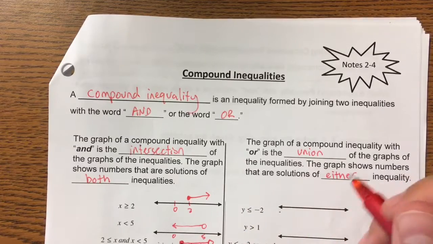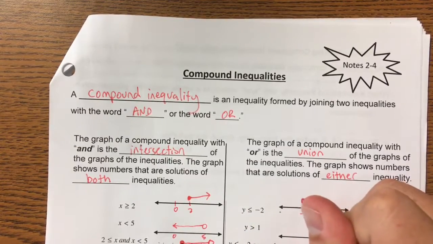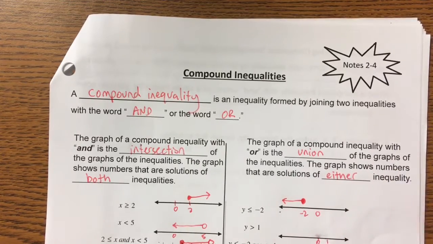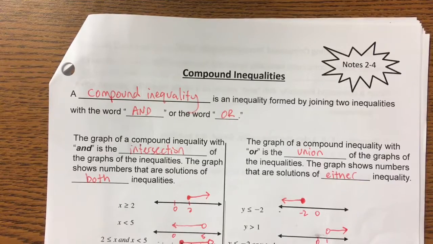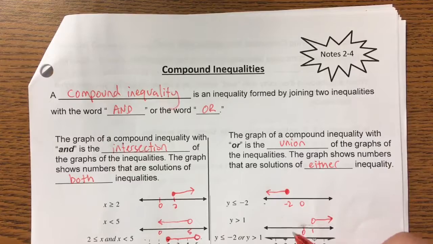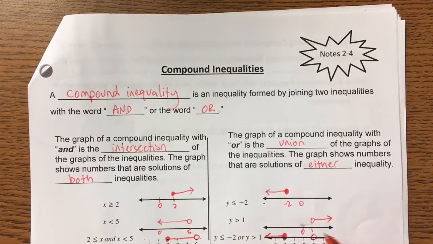If I have y is less than or equal to negative 2, or y is greater than 1, it looks like this. Between negative 2 and 1, you'd have nothing. You'd actually have arrows going in this direction.